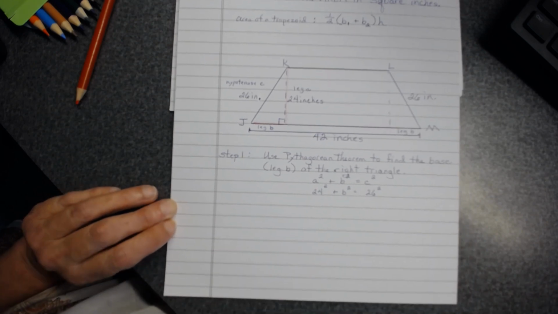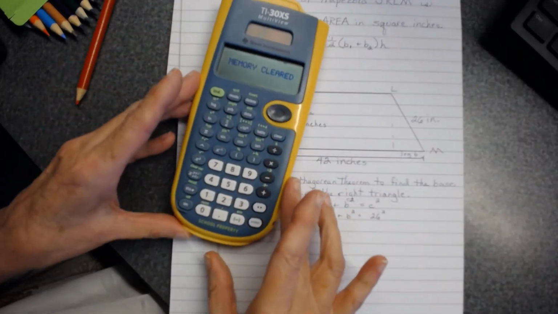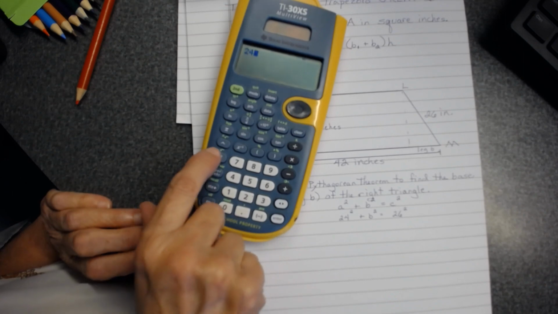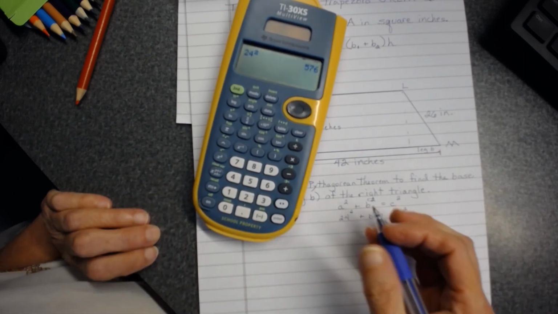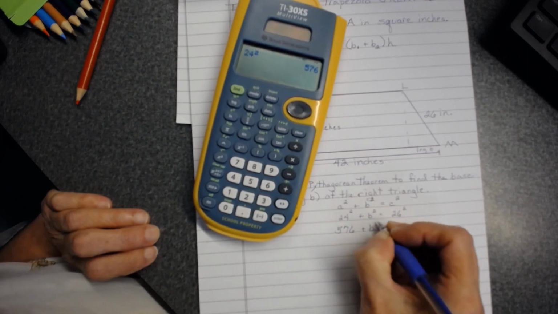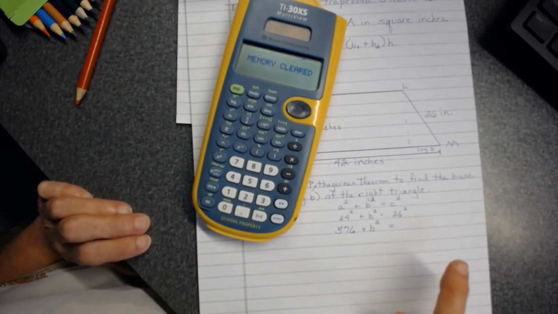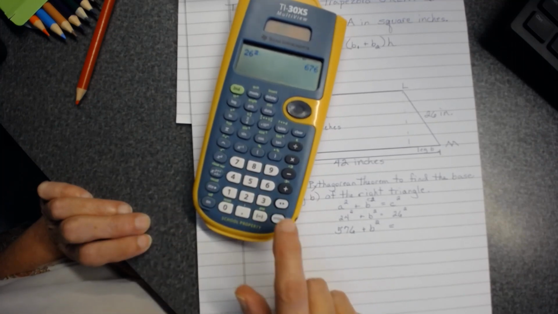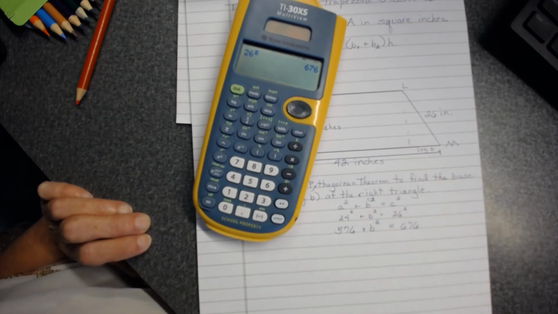So let's do the math. Here's our calculator. 24 squared, 24 to the second power, enter, 576, plus b squared equals, let's clear that, 26 squared, 26 to the second power, and enter, 676.